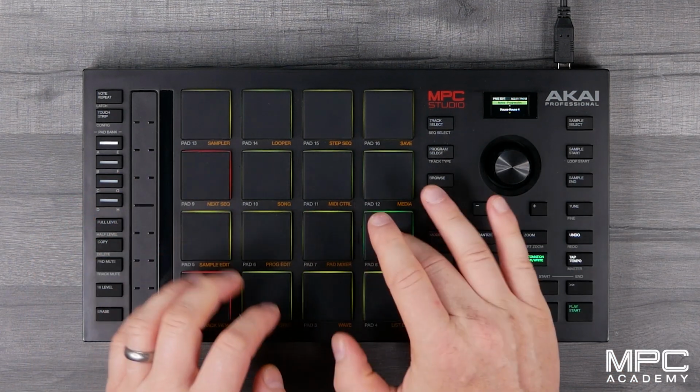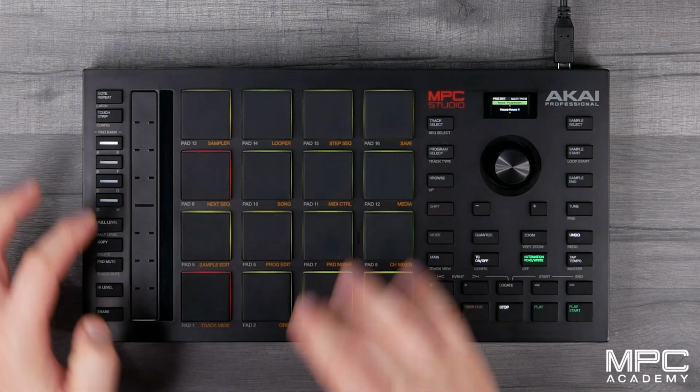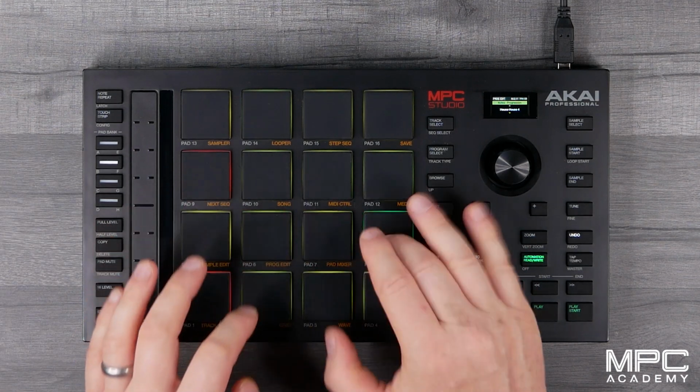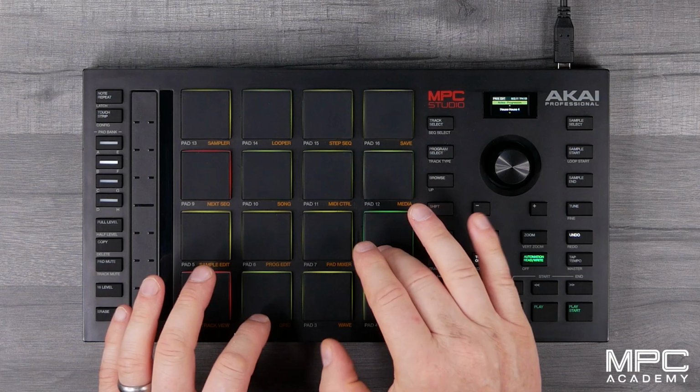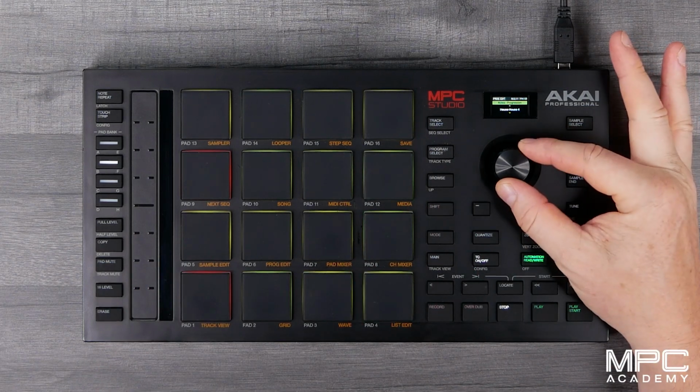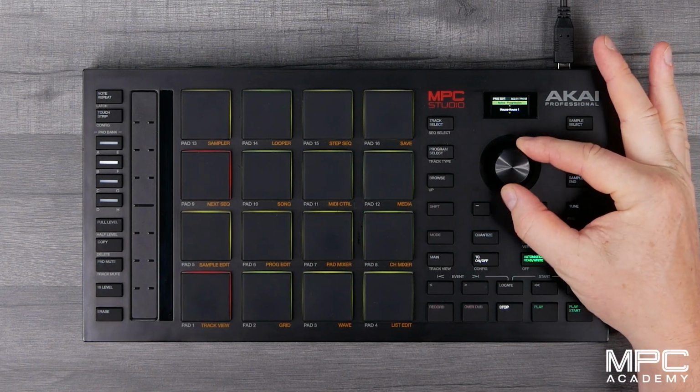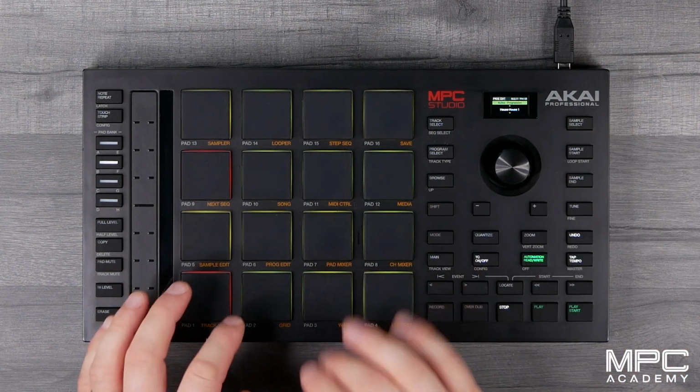This is House 4, which is very minor. Then if we use the bank select, this will jump up the octave, taking the chords up higher. Then if you turn the data wheel, you can just select a different progression preset.